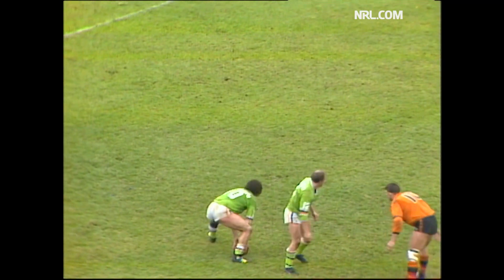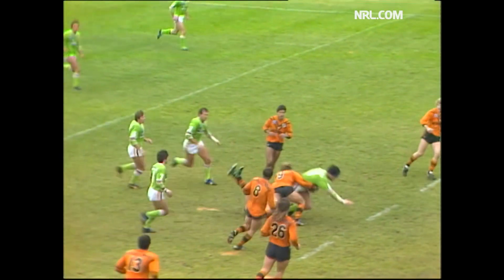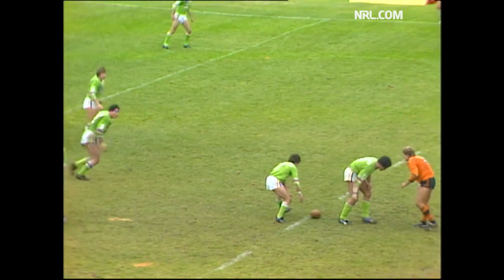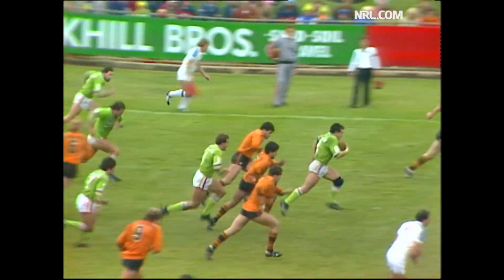Hoffman tackled by Brooks and Clark. 32 metres out from the Raiders try line. O'Sullivan. Bellamy. Grant. David Grant tackled in centre field. Deep inside the Raiders half. O'Sullivan is dummy half. Brennan, the try scorer. Oh, here's a break by Lance.